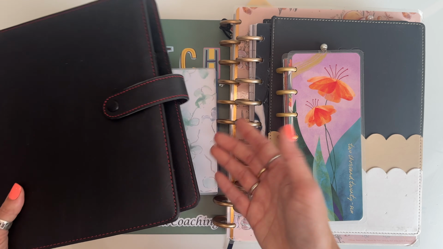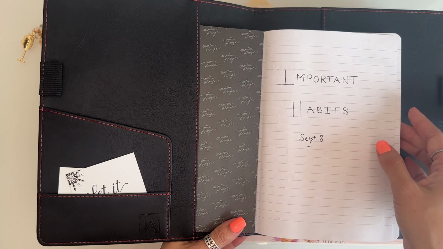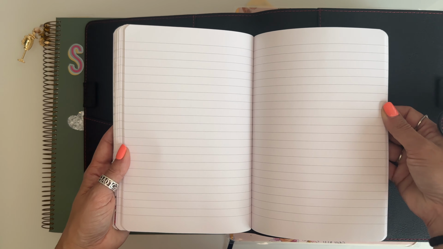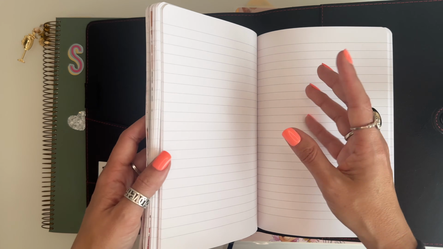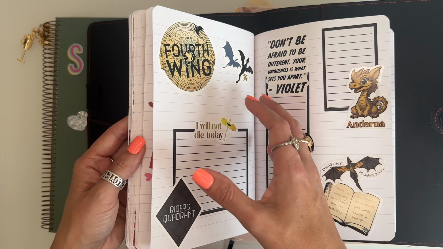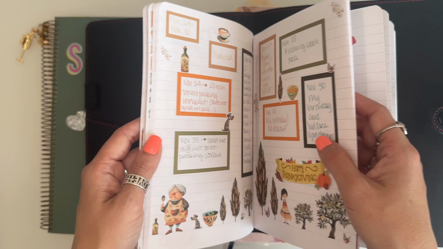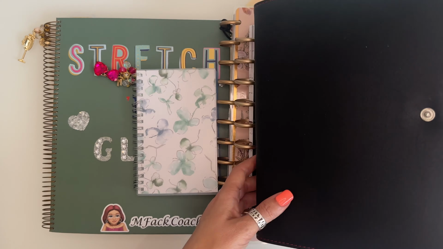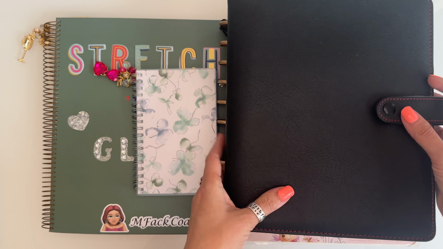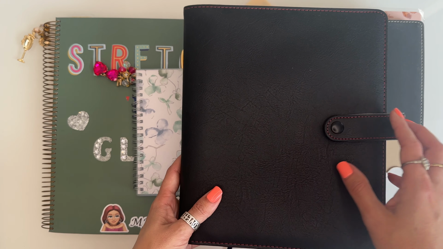So, plain journal. So this one is a plain journal. I have it as my important habits tracker. It is just literally blank lined pages. You can even have totally blank pages. It just so happens that this one's lined. And then I decorate as I see fit. I'm not using this one as much at the moment. It's just because my life has changed dramatically since September 8th of 2025. But I do really enjoy the freedom that comes with a blank journal.